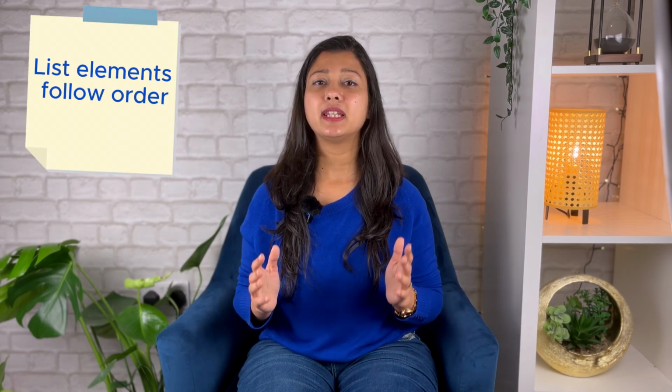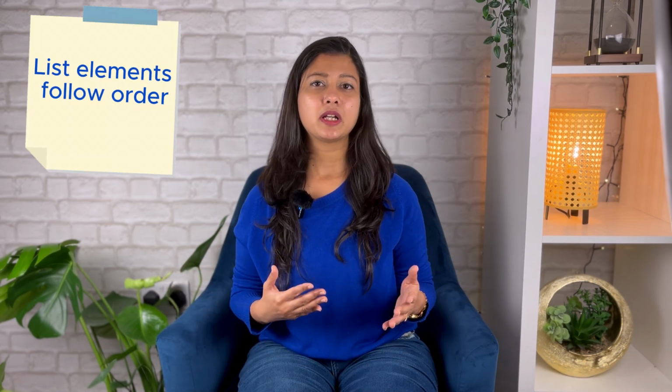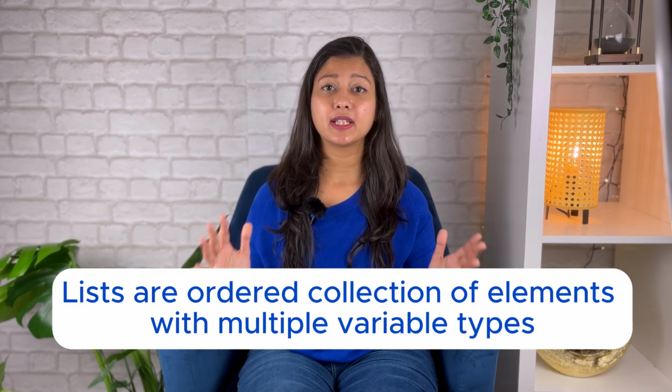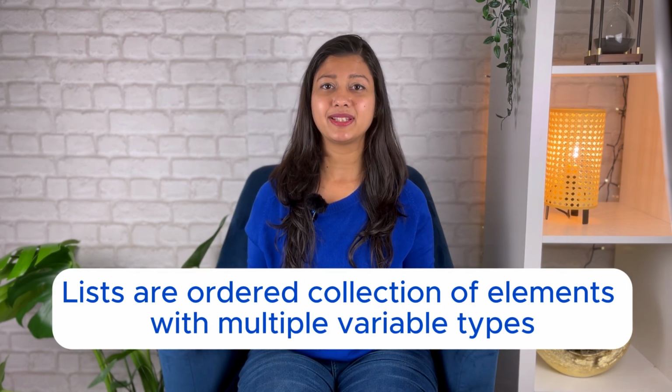There is one speciality of lists, that is, the elements are ordered. Let's consider our grocery example again. Suppose you have to buy milk, bread and butter. However, you have to buy them in the exact same order. That is, firstly you have to buy milk, then bread and then butter. So, lists are also ordered. That is, the position of the elements is key. So, lists are ordered collections of elements which can have multiple variable types.